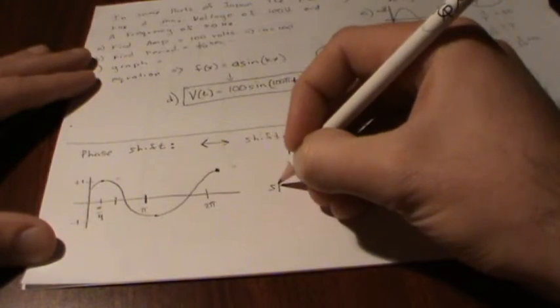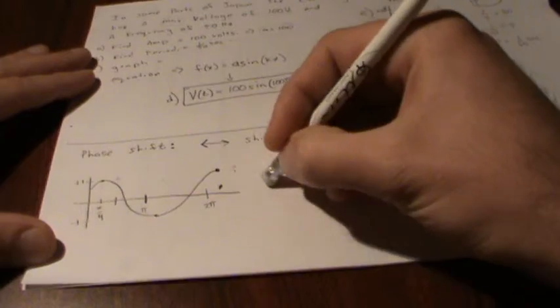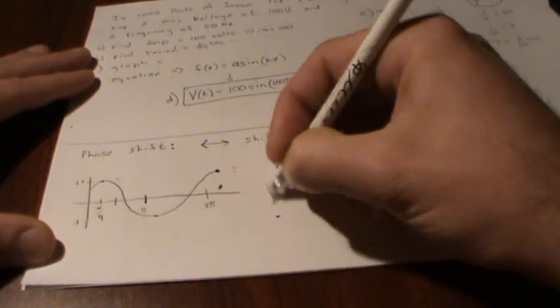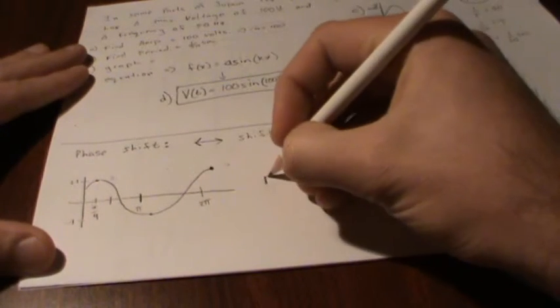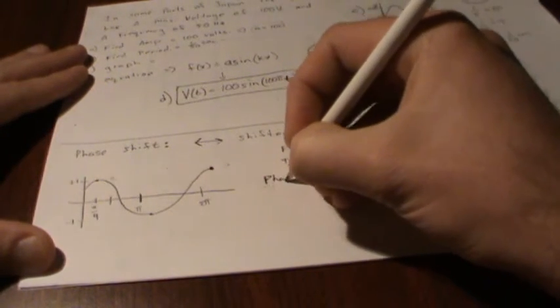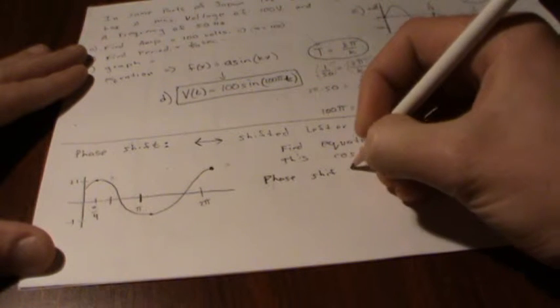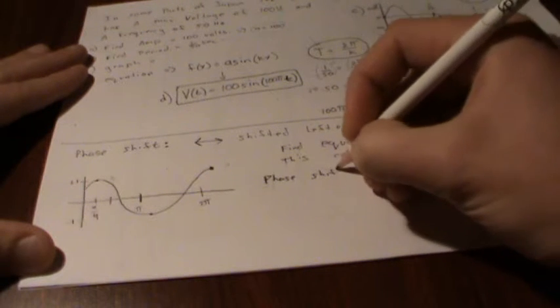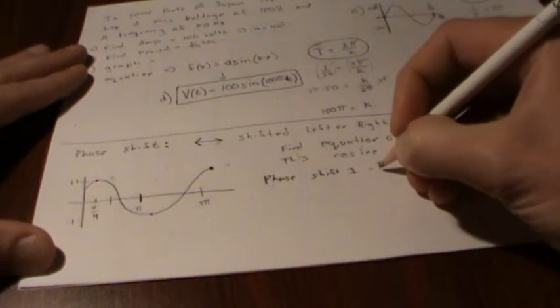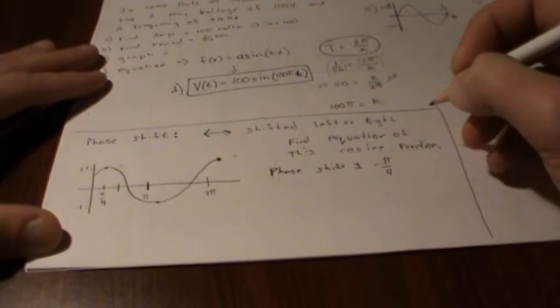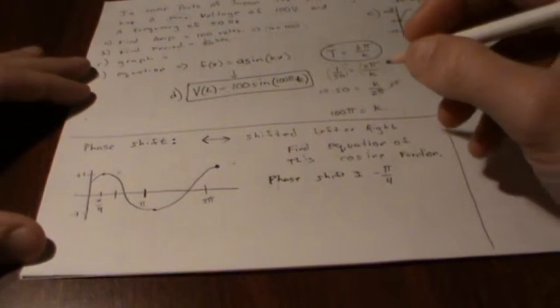Okay, the phase shift in this case is a -pi/4. Why do I know that?